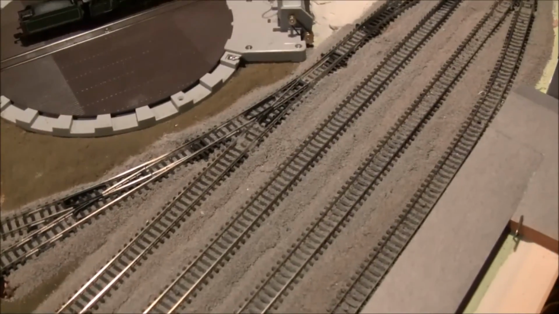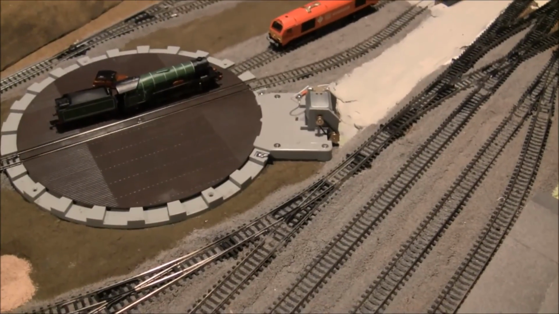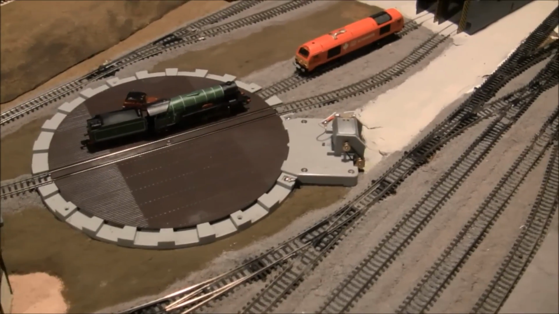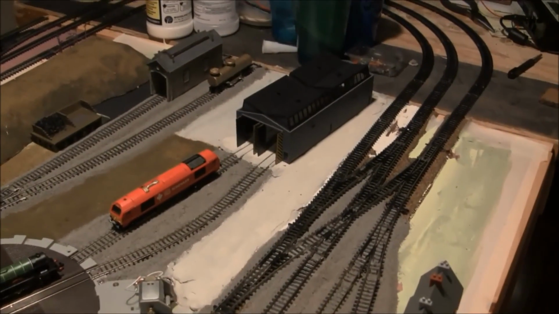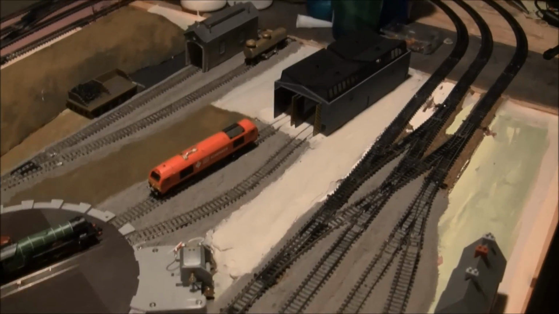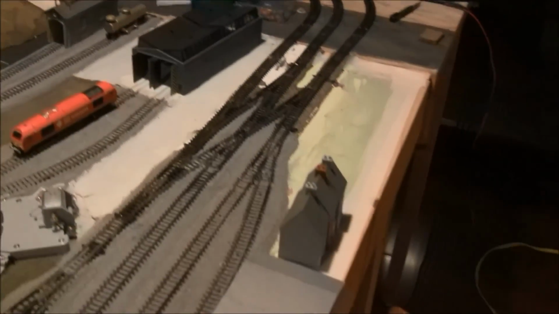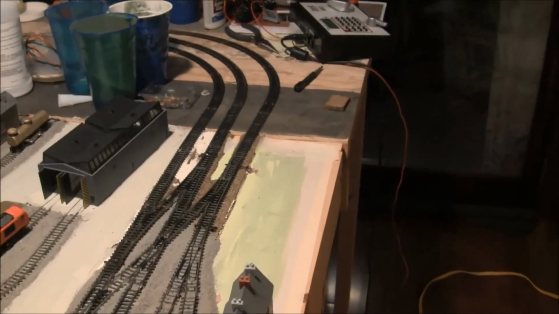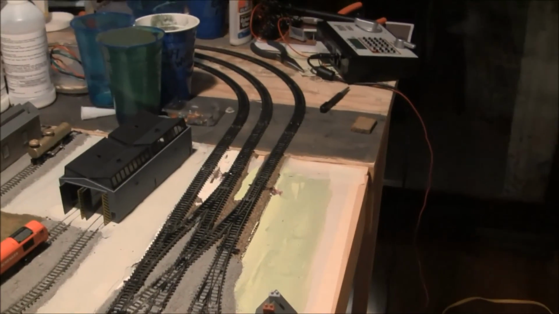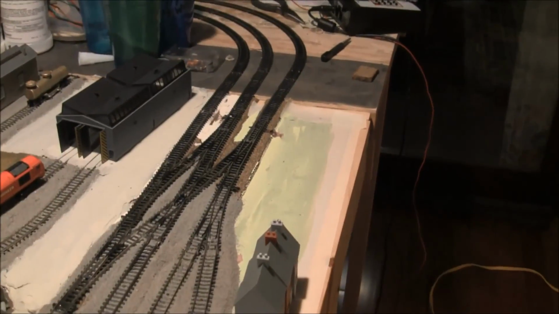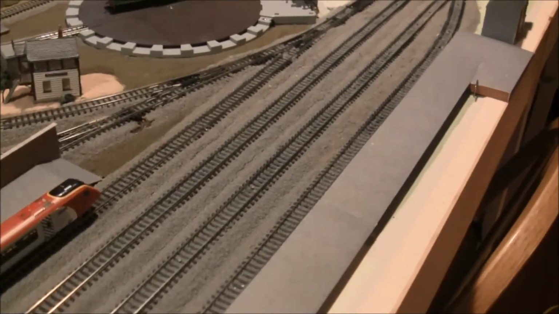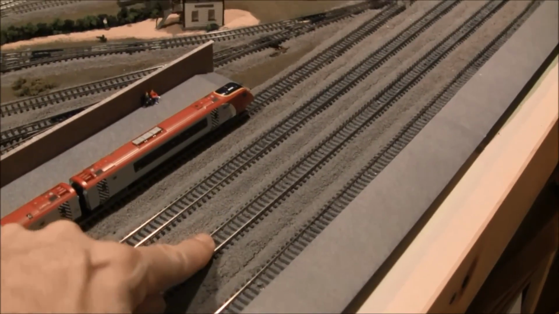We've got the turntable for turning trains around if I don't want to use the reversing modules, and most of the trains will be stabled down that end. Off the main line, so you've got main line and branch line on the left, main line comes into an optional station area or can continue running down this line in the middle here.